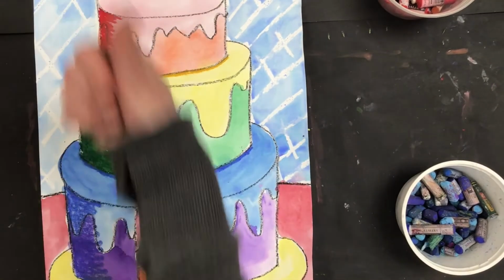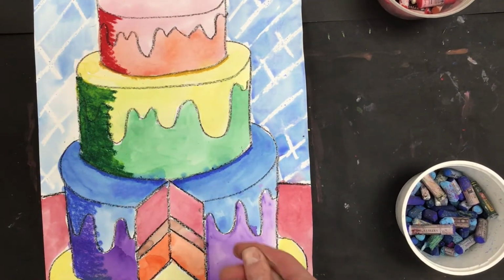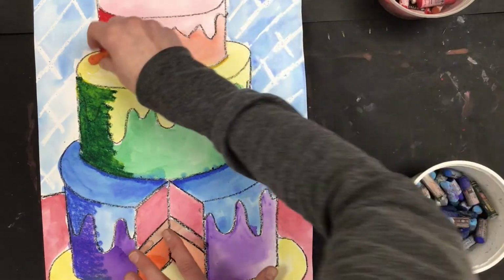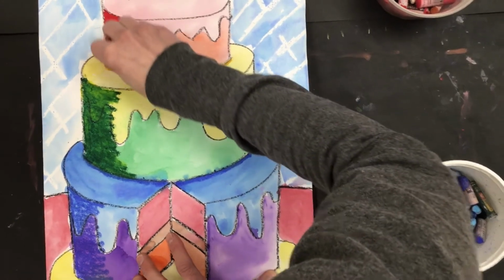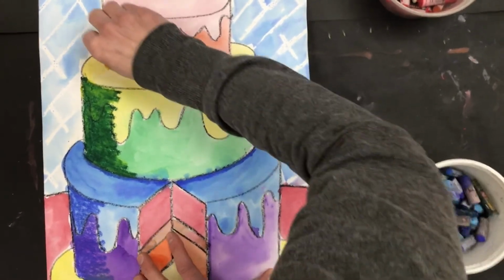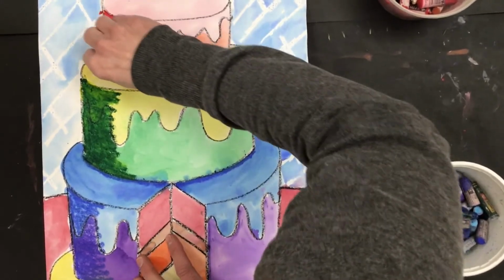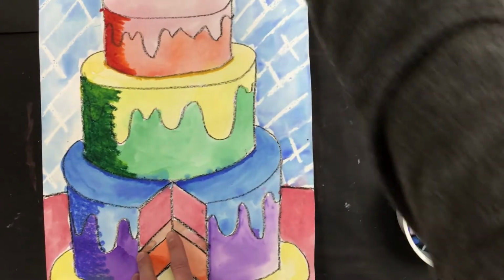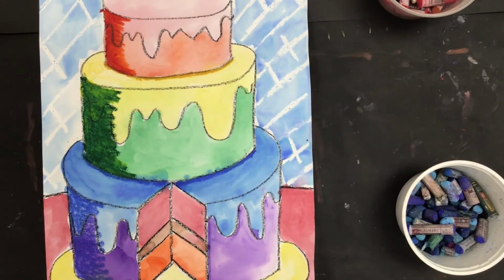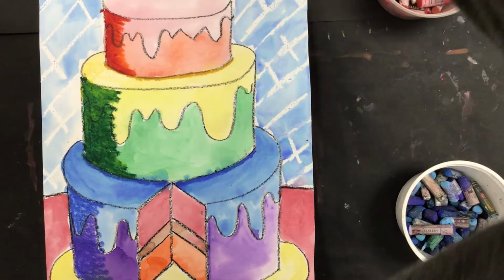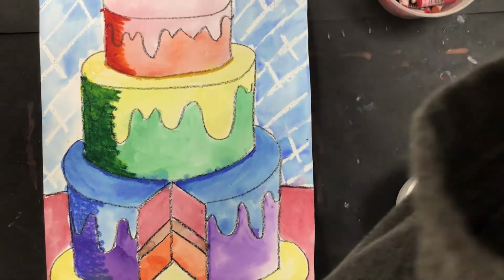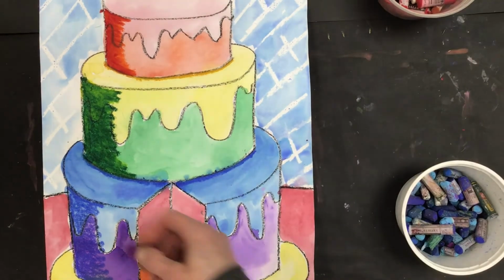Or, like I said before, you could take it and you could smear it. I'm going to start layering some more of my colors, just a little bit more. I like layering. It's kind of like painting. And actually, a lot of artists will argue that you are painting if you're using oil pastels, because it's kind of like paint in a stick form, almost like our quick sticks.